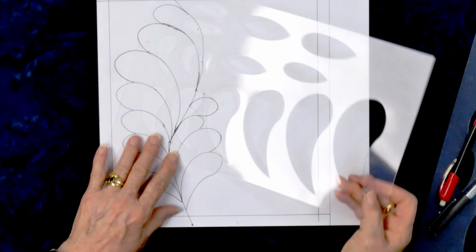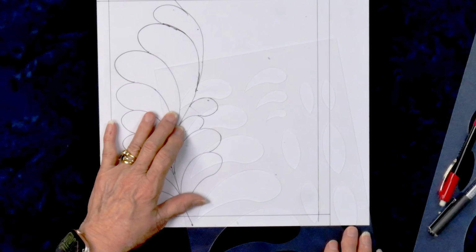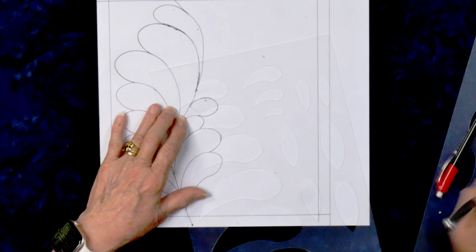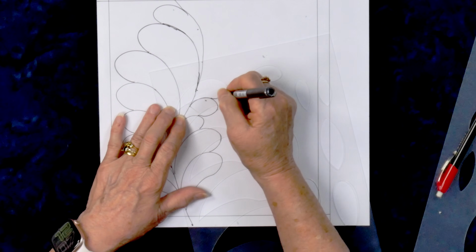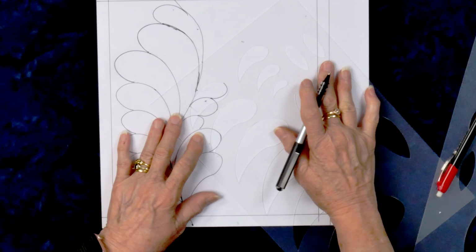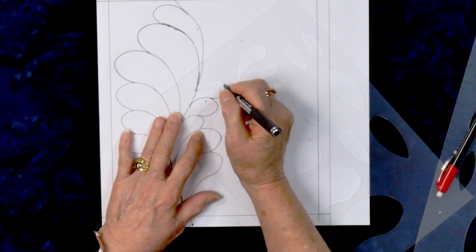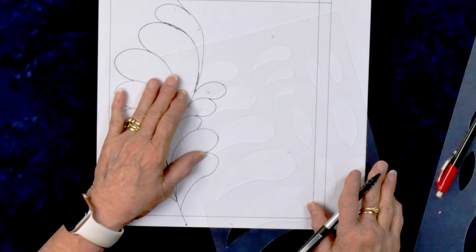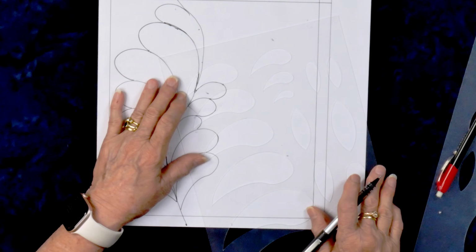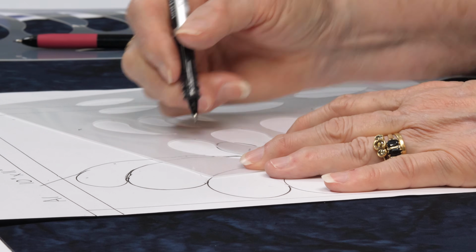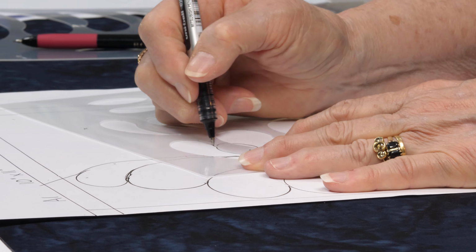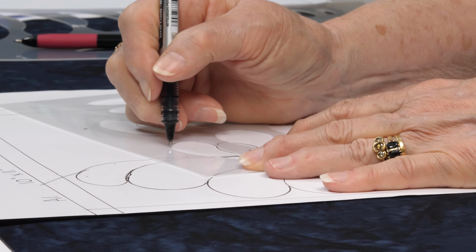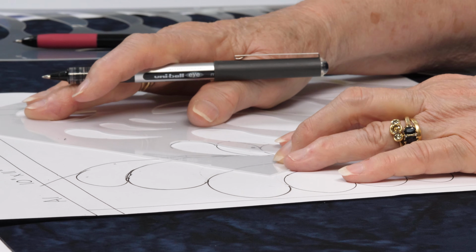We can do another shape. Put this one in, around, stop, elongate it down. Now we can put a proper big shape in here. Twist it around, around, stop, twist it around.